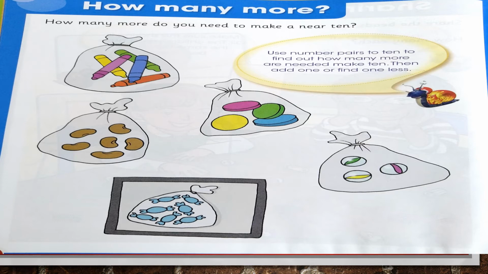As you can see, we have how many bags? 1, 2, 3, 4, 5. Yeah. And in these 5 bags, we have different things inside. So it says use number pairs to 10 to find out how many more are needed. Make 10. Then add 1 or find 1 less.